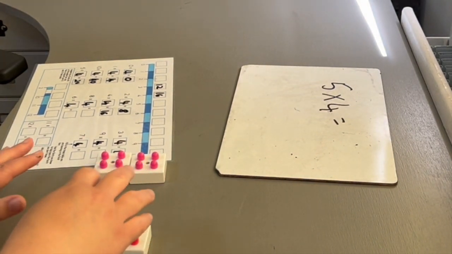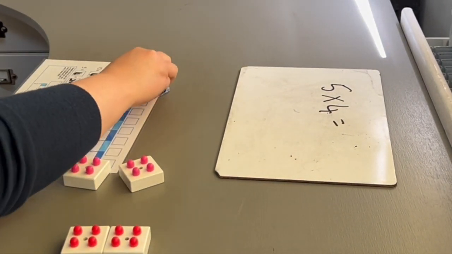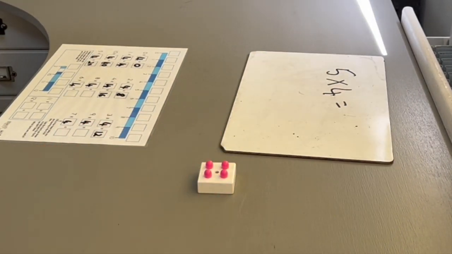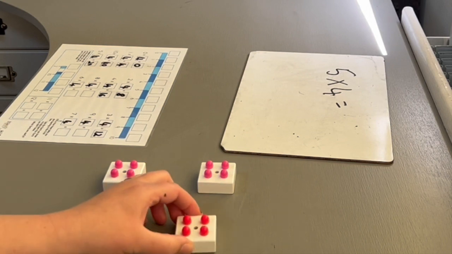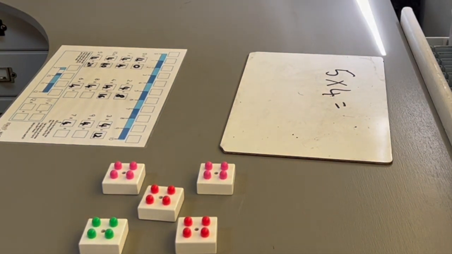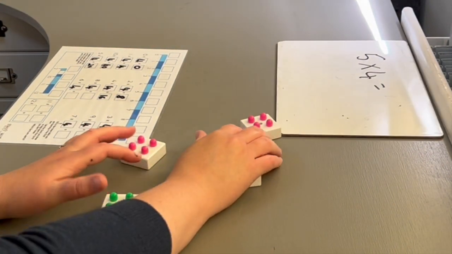Okay, so we can count in 4s. Let's try. 4, 8, 12, 16, 20. Excellent. So what do you think comes next?